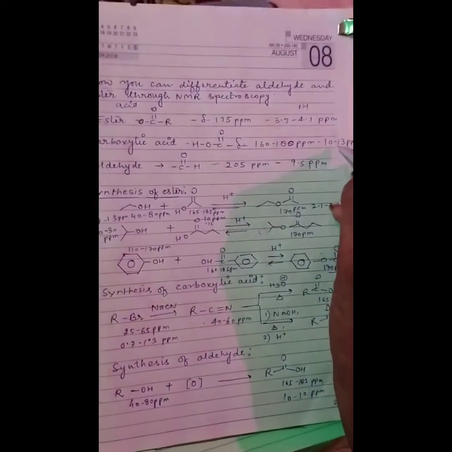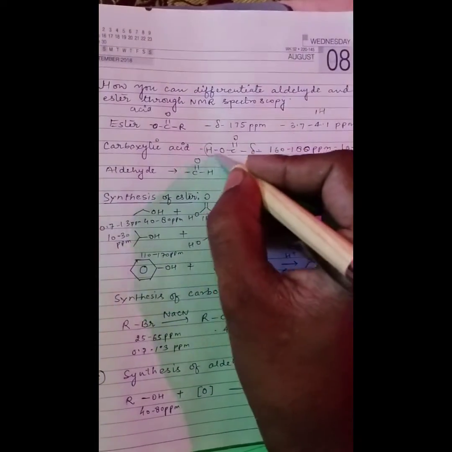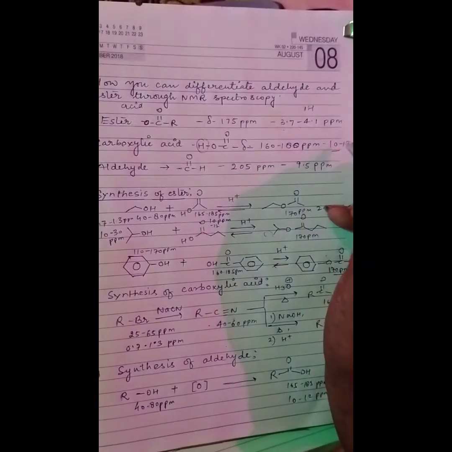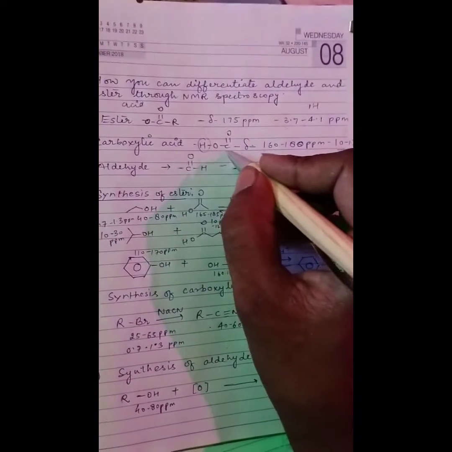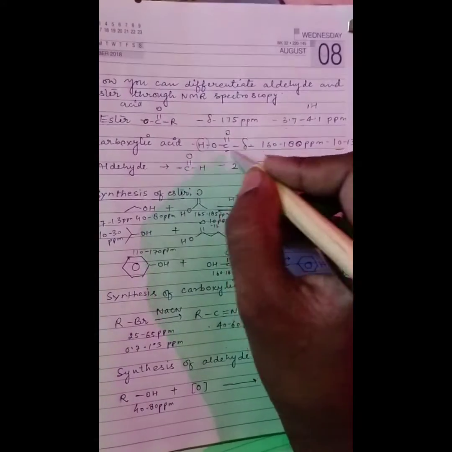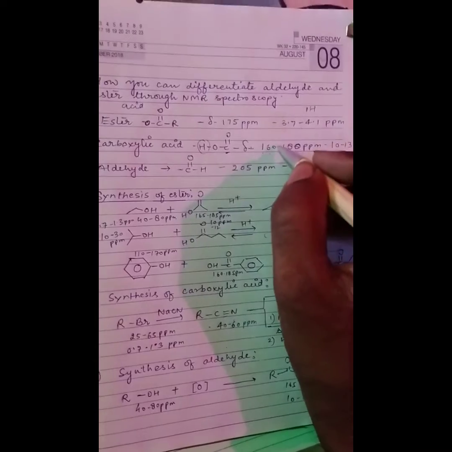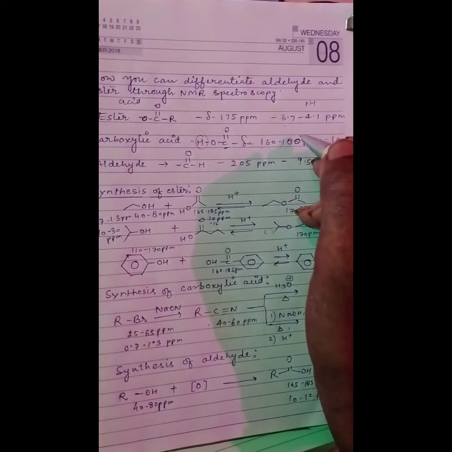The other is carboxylic acid. It has a very characteristic peak that appears at 10 to 13 ppm, meaning this proton will appear as a singlet in this region. In C13 spectroscopy, the carbonyl peak of the acid appears in the region of 162 to 180 ppm. It will vary: you can see it at 165, or at 170 or 175.